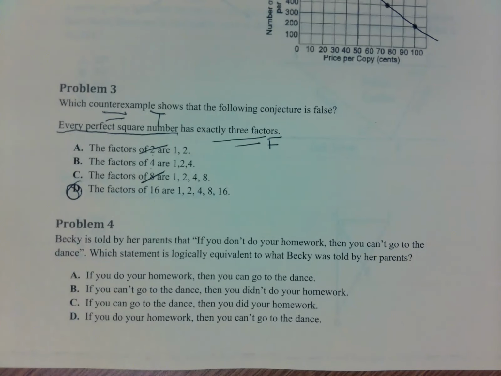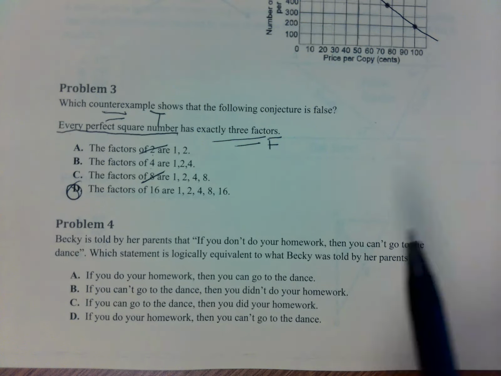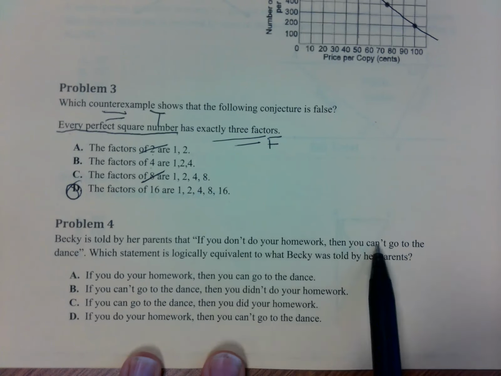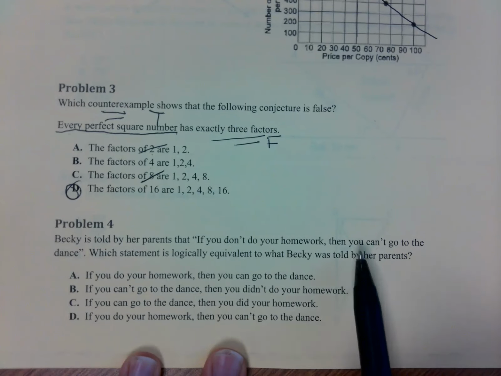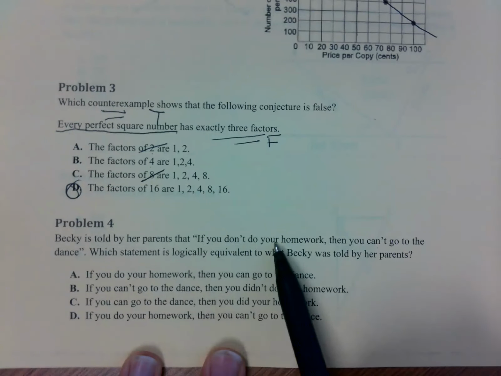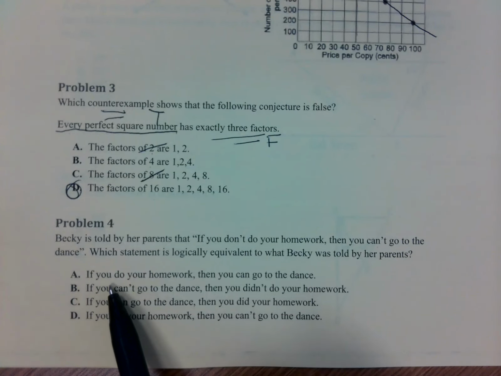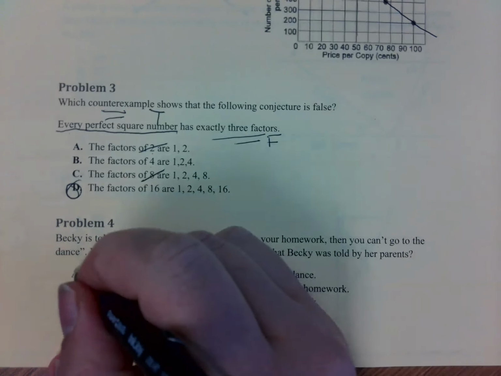Problem 4. Becky has told her parents that if you don't do your homework, then you can't go to the dance. Which statement is logically equivalent to what her parents said? One thing I noticed is that there are 2 don'ts in here. So you could take out the 2 negatives on both statements, and that would be if you do your homework, then you can go to the dance. So let's see if that one's in there. Oh, look at that. It's A.